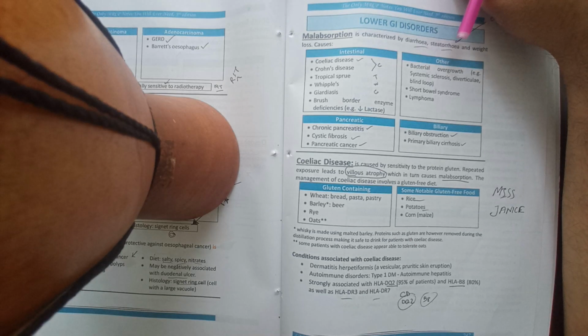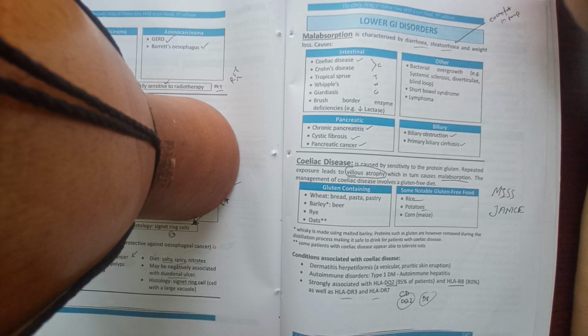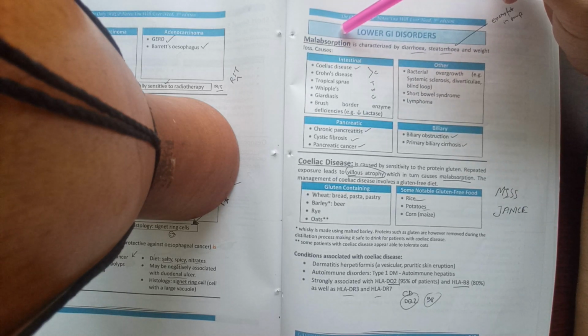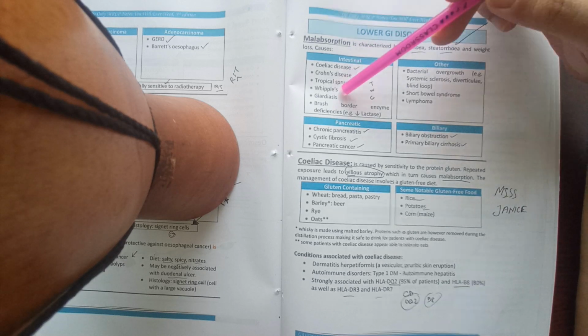Pathology is also a very big but very important topic, that I must say. A very big chunk of MRCP questions will be from the GI tract as well. Okay, the lower GI disorders. Malabsorption is characterized by diarrhea, steatorrhea, that is excess fat in the poop, and weight loss. So it's malabsorption in general. What can be the causes of malabsorption?